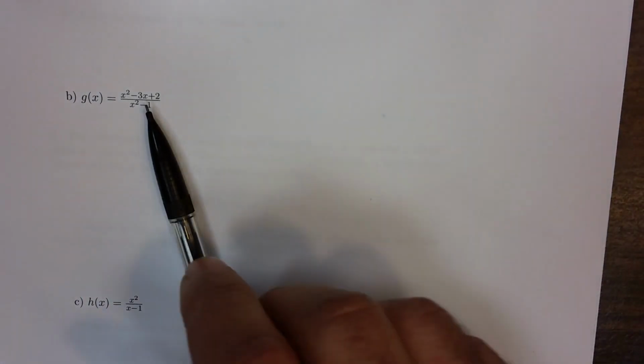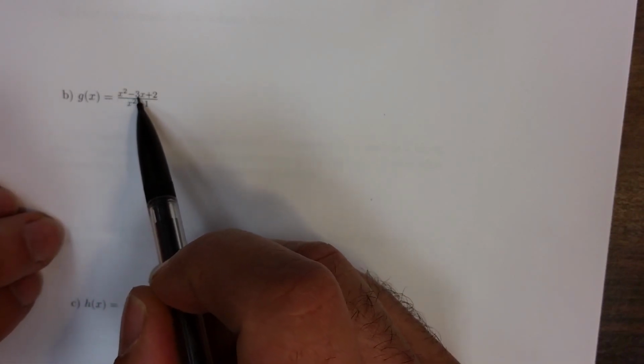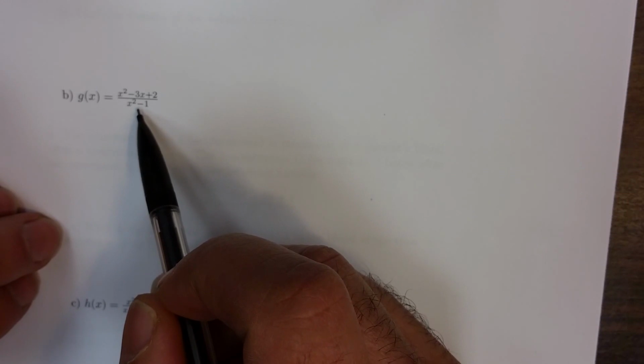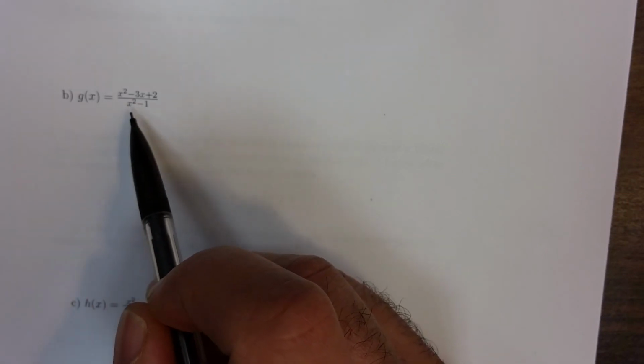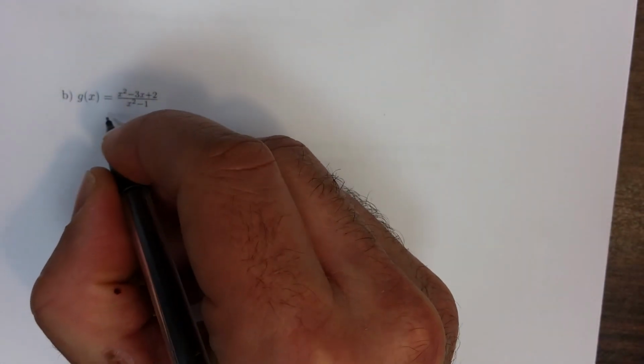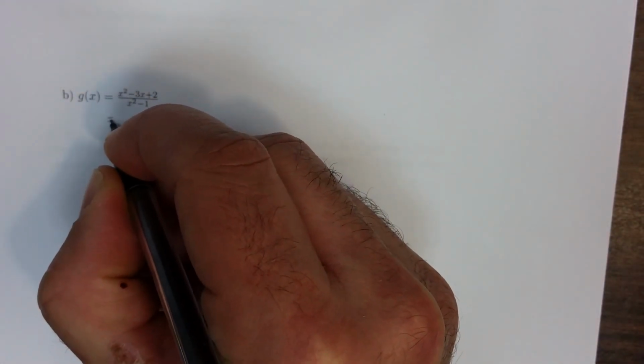All right, let's take a look at question 3b. g of x equals x squared minus 3x plus 2 over x squared minus 1. As before, we're supposed to take a look at the x and the y-intercepts, the vertical and horizontal asymptotes, and draw a sketch of this function. Let's start by factoring the numerator and the denominator.